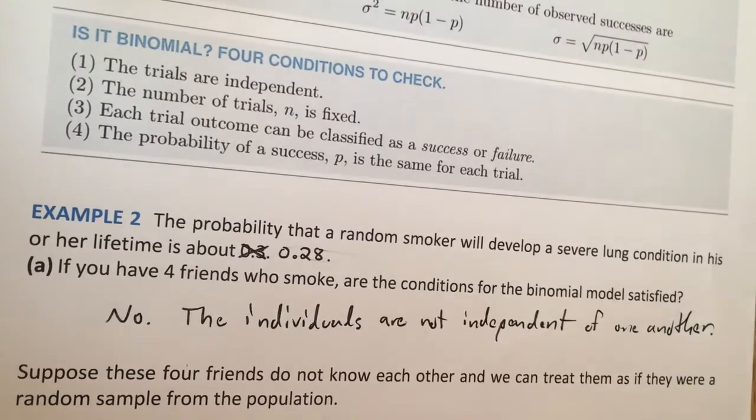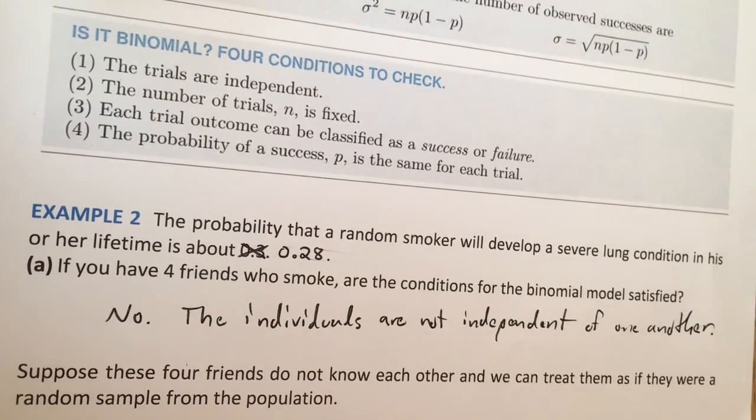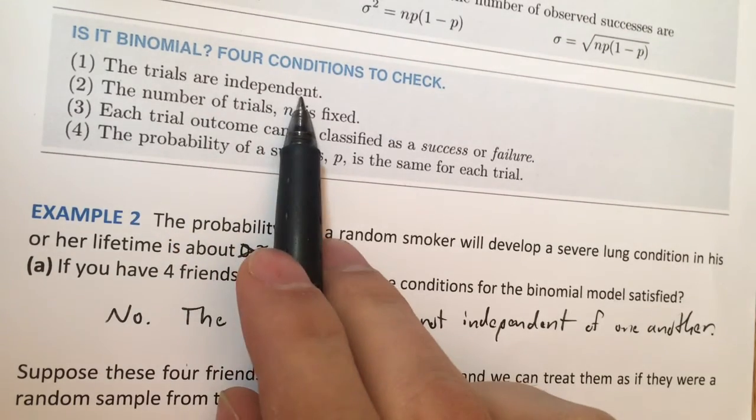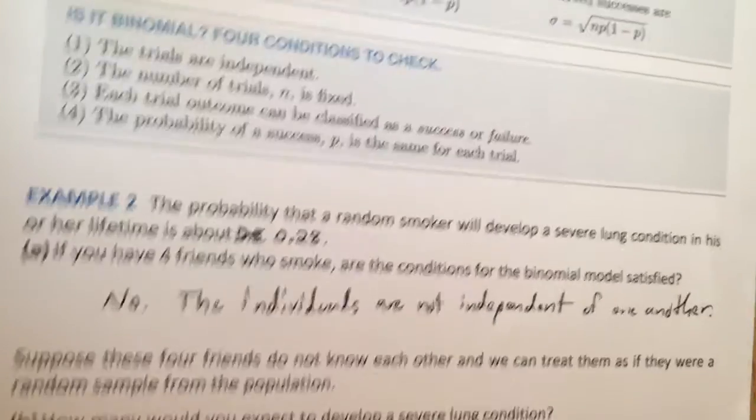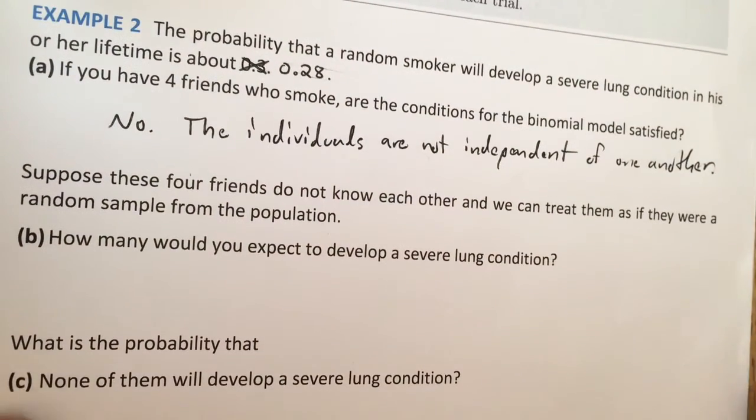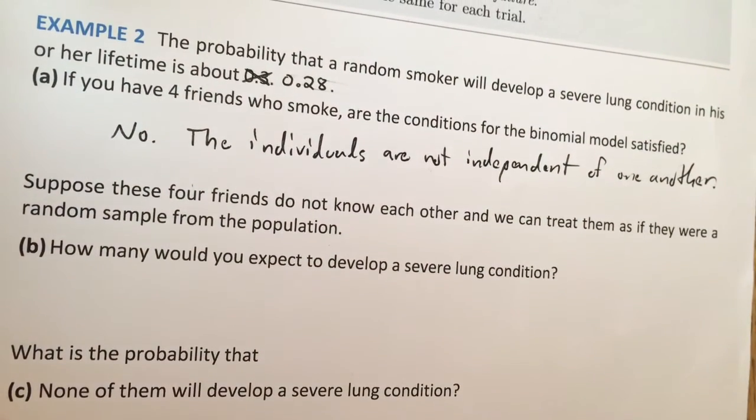Okay, so let's go down below. Suppose these 4 friends do not know each other and we can treat them as if they were a random sample from the population. So now we're saying, suppose they don't know each other, so they really are independent, right? So now we can go down and answer some questions. So now the binomial model is satisfied.